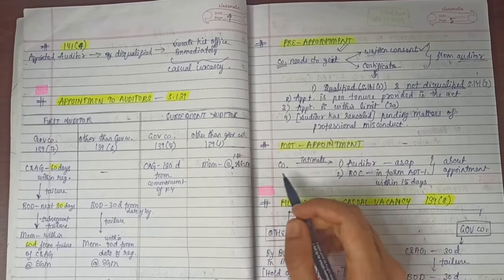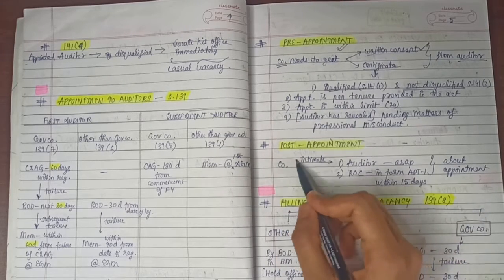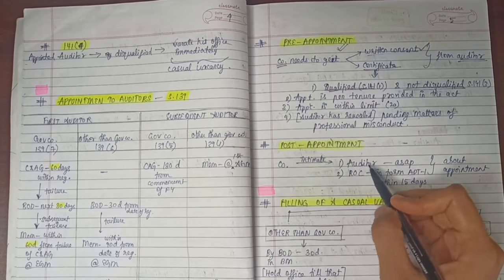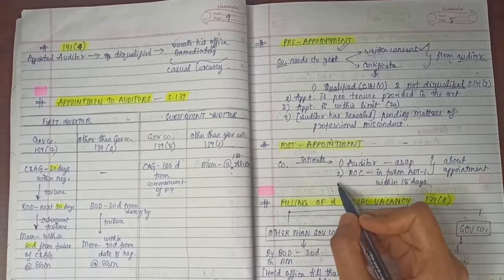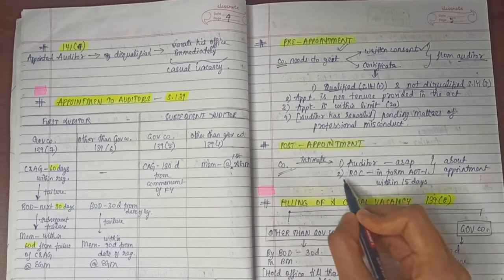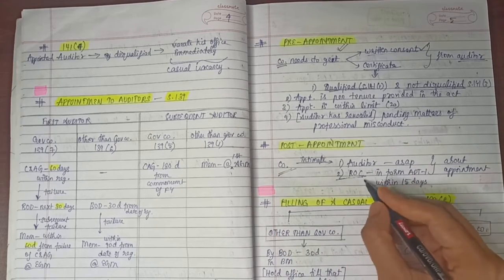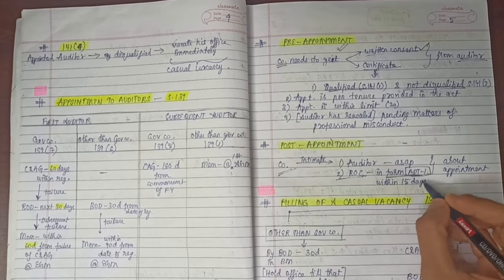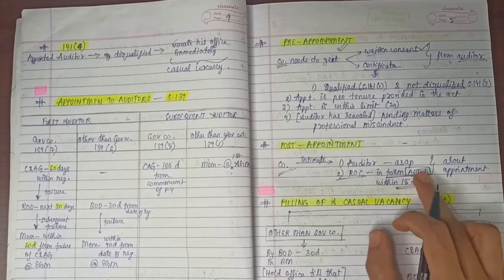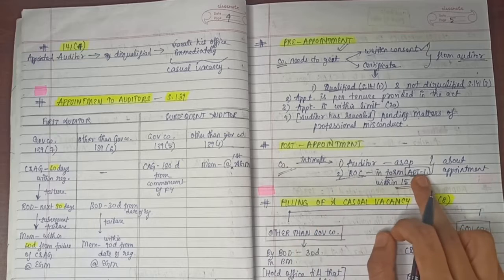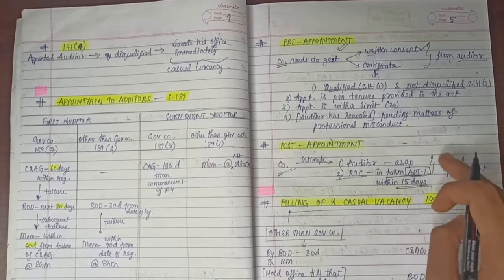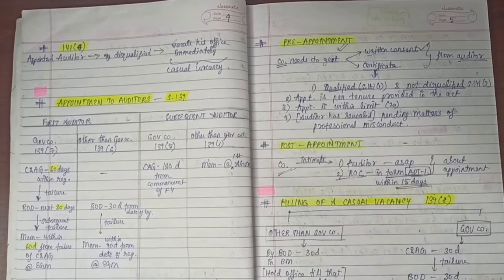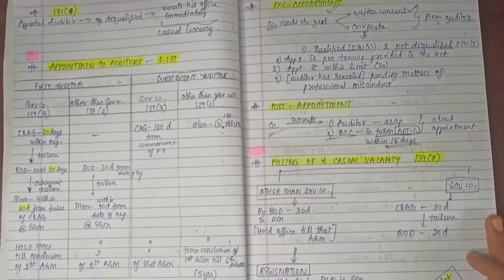After appointing the auditor, the company needs to intimate the auditor as soon as possible that he has been appointed, and the company has to also intimate the ROC that the auditor has been appointed, in a form called ADT1. Within 15 days of appointment, they have to inform the ROC in form ADT1. This is about post appointment; they have to intimate both of these. Okay, I hope pre-appointment and post appointment are clear.